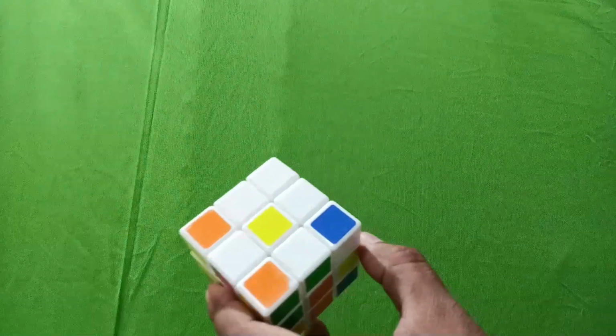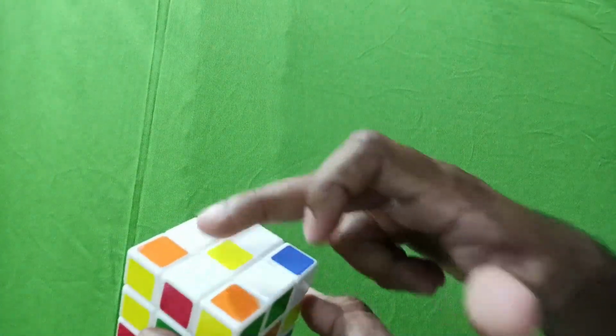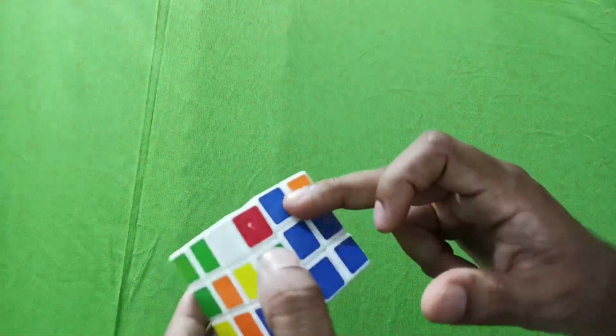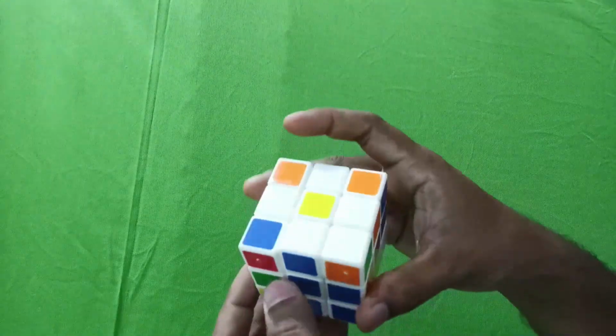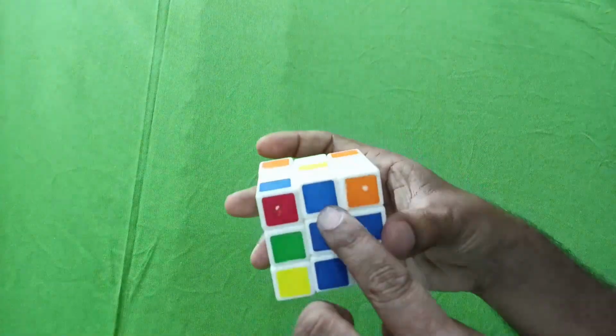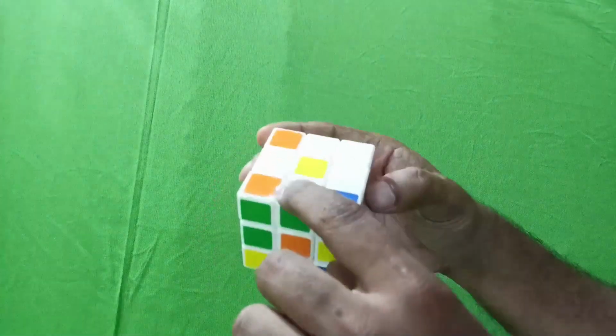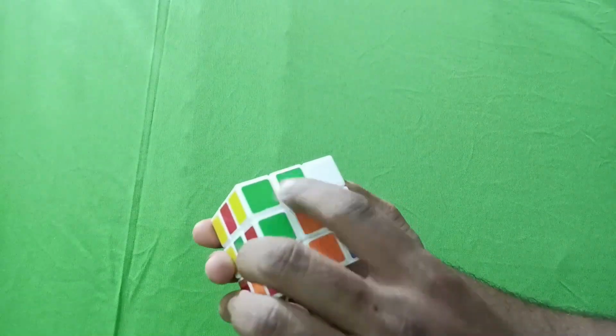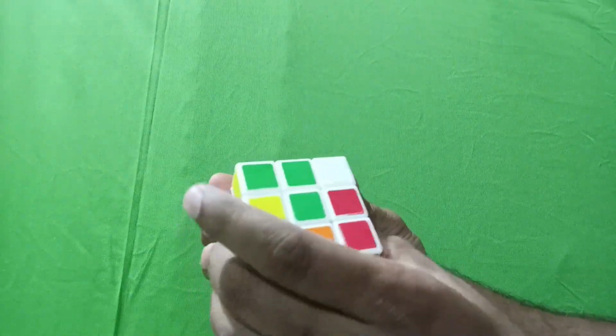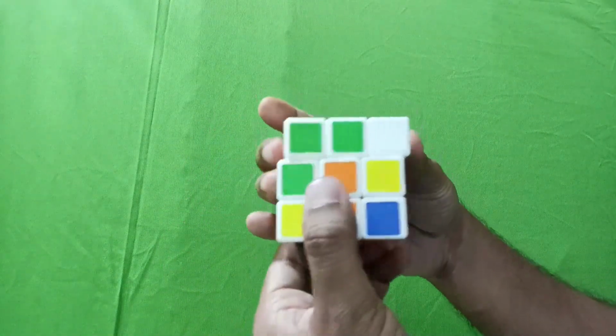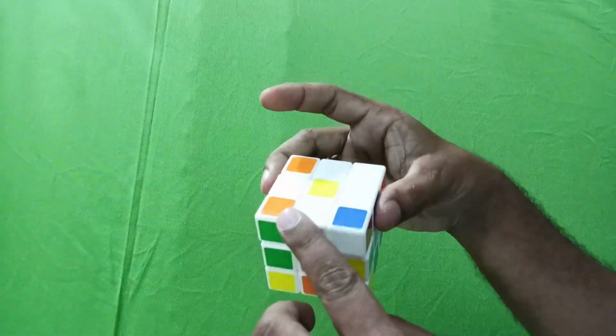The next step is we have to bring white edge pieces around the white centerpiece. To do that, we first have to find the other color of the white edge piece. For example, here we have a white edge piece with blue as the other color. That is already matched with the side centerpiece. But sometimes it doesn't match with the side centerpiece. For example, here the other color of the white edge piece does not match with the side centerpiece.